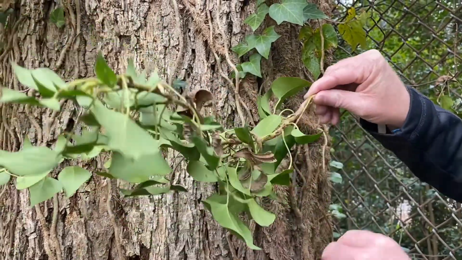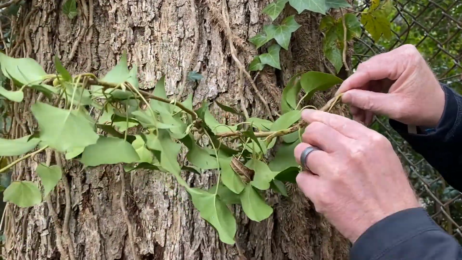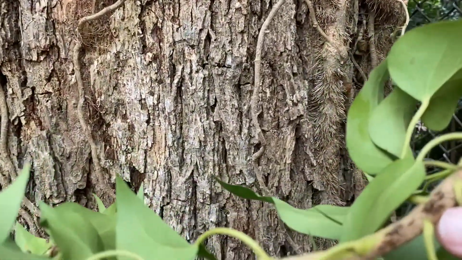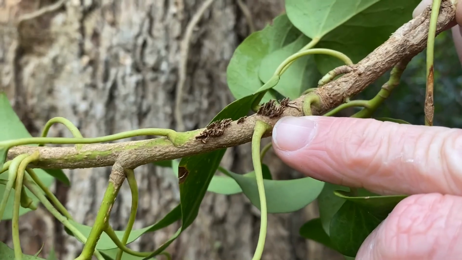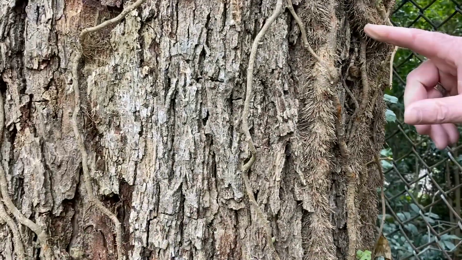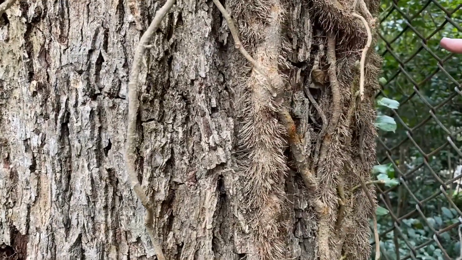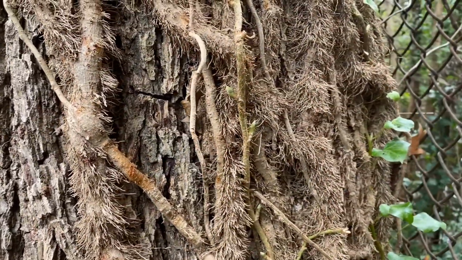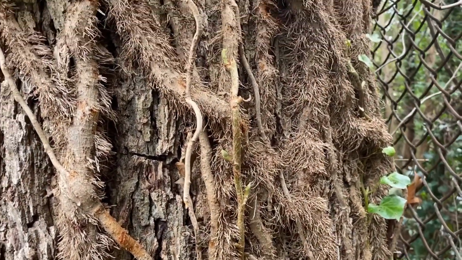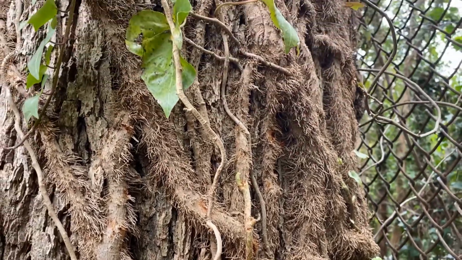If I turn it over, let me get the other leaves out. You can see the adventitious roots on the back, which is the method by which it climbs. Or even more specifically, look at the vines on this tree to show the adventitious roots of these older vines that have probably been growing up this tree for 15, 20 years, okay?